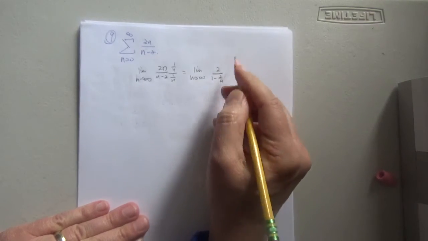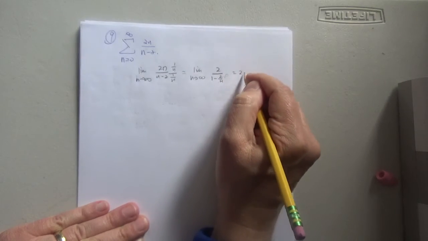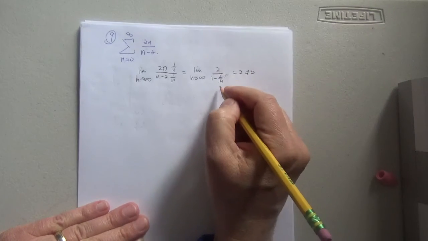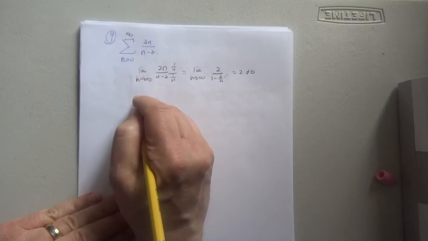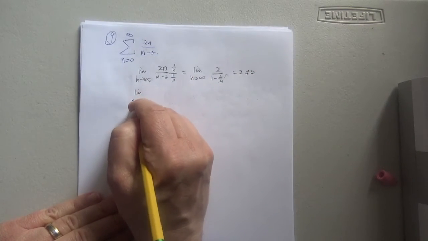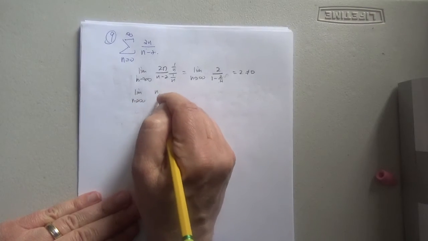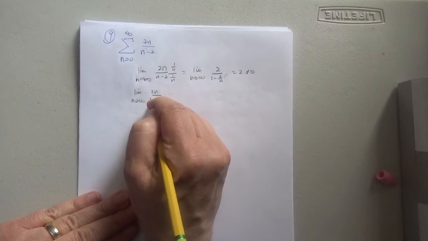This guy goes to 0. I'm just left with 2, which is not equal to 0. So this diverges by the nth term test of the divergence theorem. We'll get back to that in a second. Everybody loves L'Hopital's rule because it's very easy, and in this case it is easy as well.